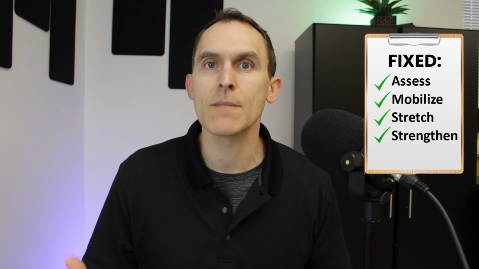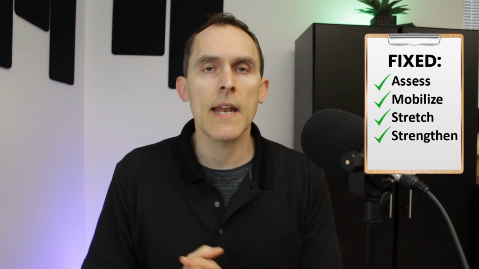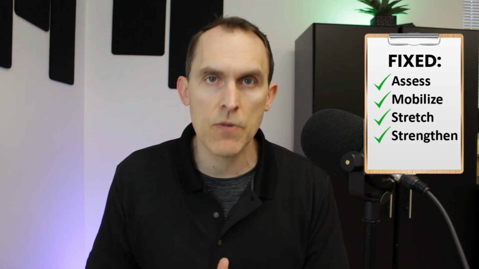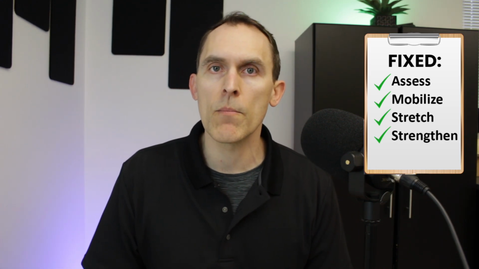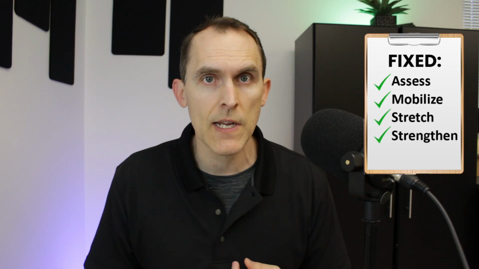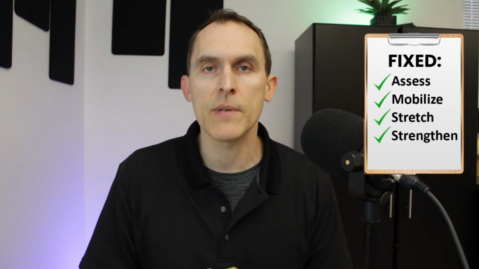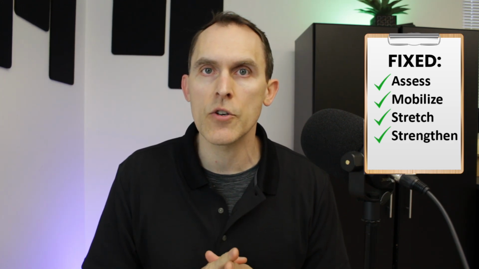That leads us into step number two, which is a series of self-mobilizations that you can do to improve thoracic spine mobility. Then the next piece that we're going to discuss is how to identify muscles that are tight that can affect this area and how to specifically stretch them. Last but not least, we're going to look at the muscles that we need to improve both strength and endurance in. And of course, I'm going to give you specific exercises to address those.